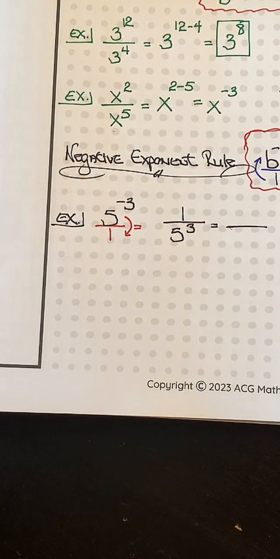What's 5 to the third power? And don't say 15. Good job. All right, good. So Jasmine, 125. Shantae, 1 over 125. Kaya, 1 over 125.